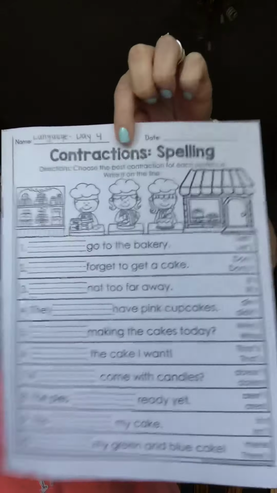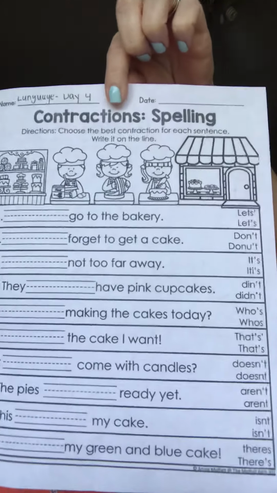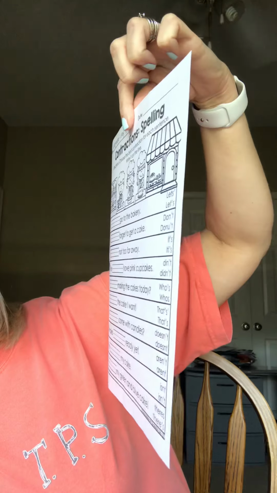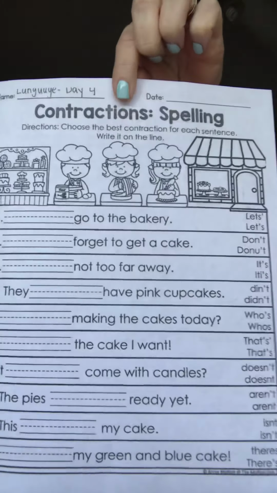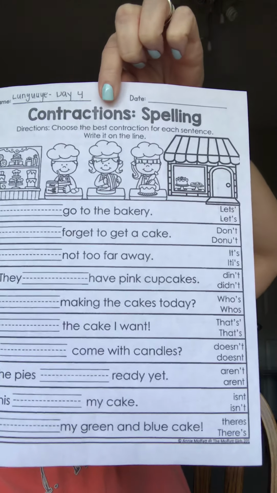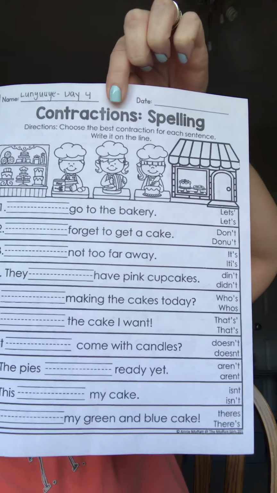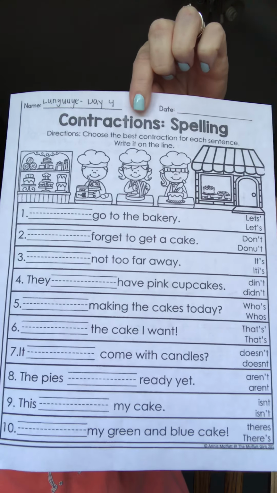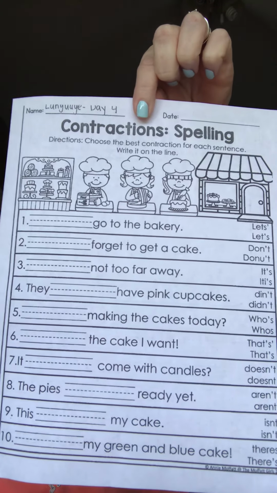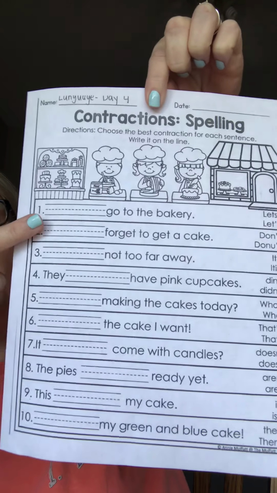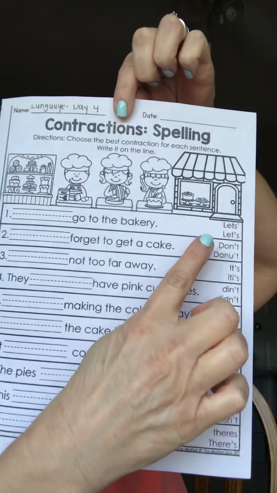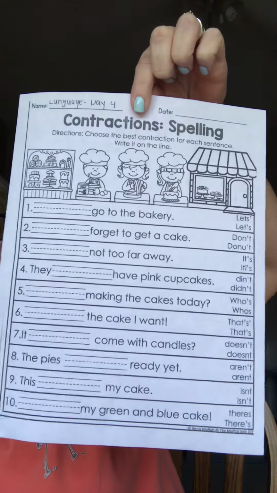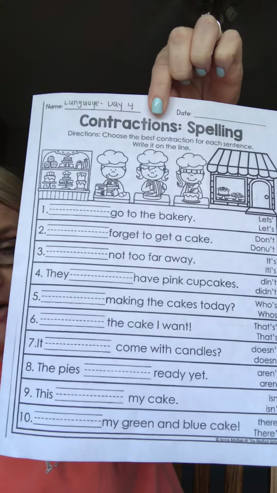Let's is your choice, but it's spelled two different ways. It's spelled L-E-T-S apostrophe and L-E-T apostrophe S. You've got to figure out which one of those is the correct spelling, and you're going to write it on the line after you circle it over here. You're going to do all of those on this page the same way.